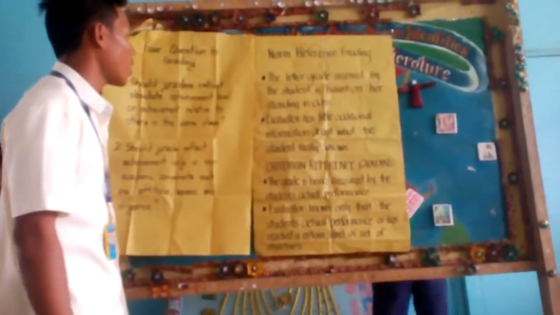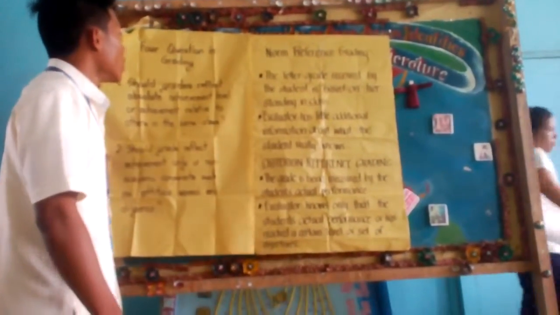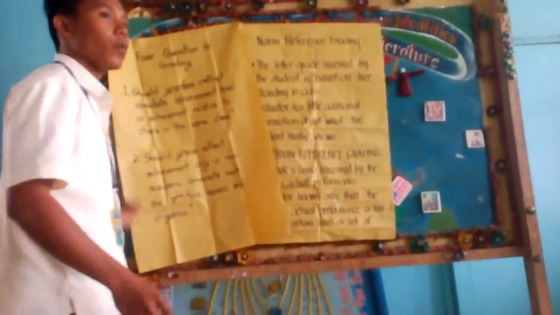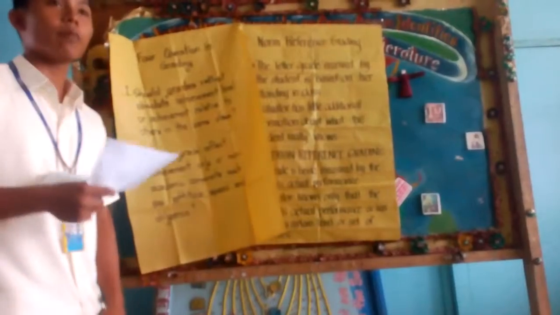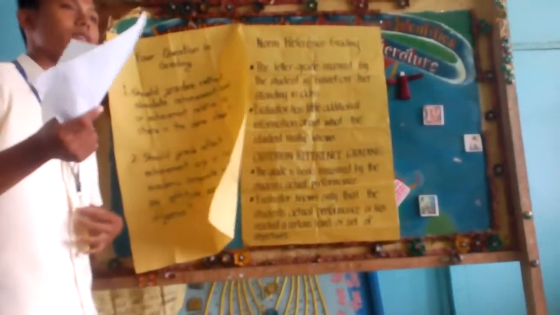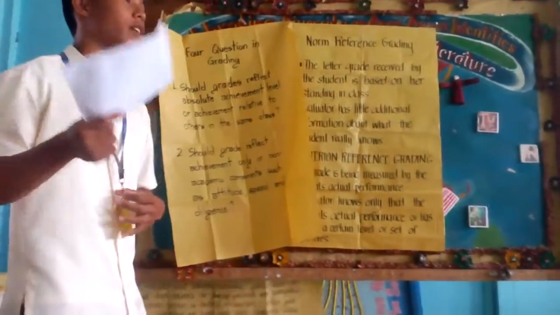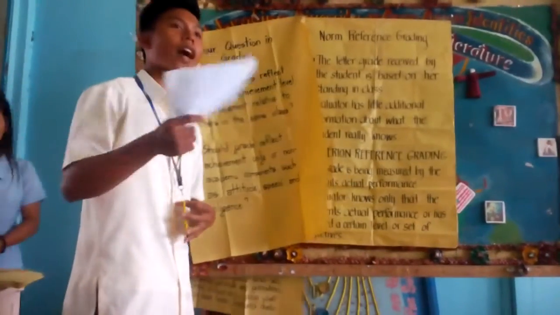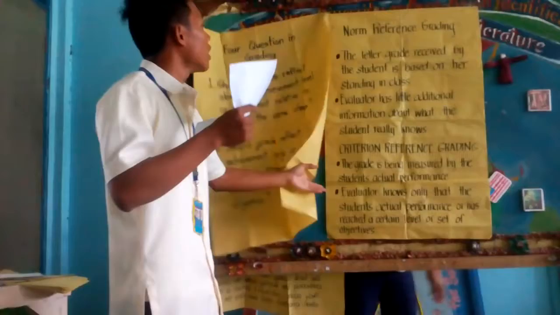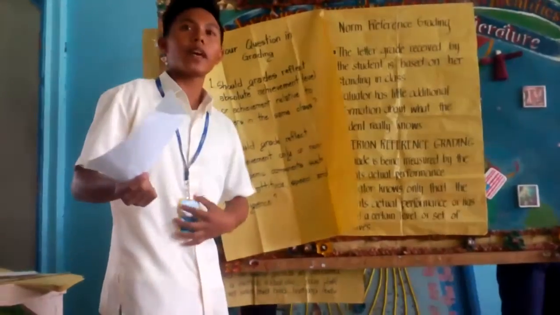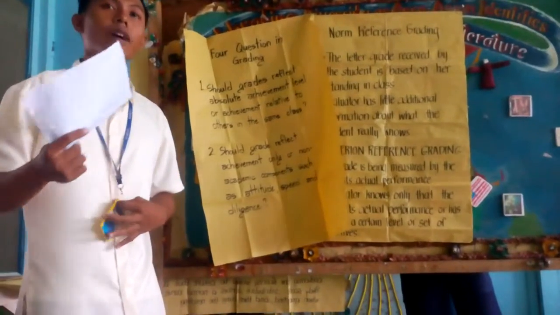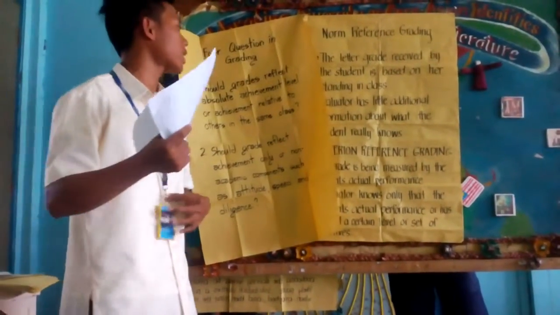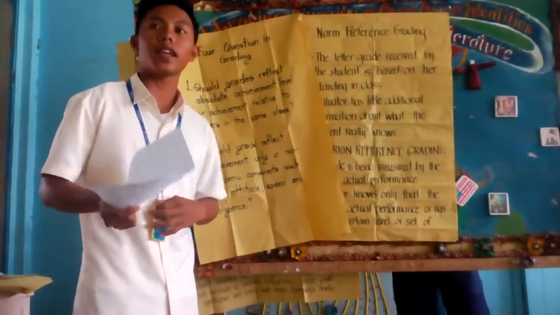Additional information about what the students really know. In this grading, the evaluators will have less information on whether that particular student is more knowledgeable or has attained higher knowledge in that class, because their grade is not based on what they have learned in the class. It is based on their position, their standing in the class.